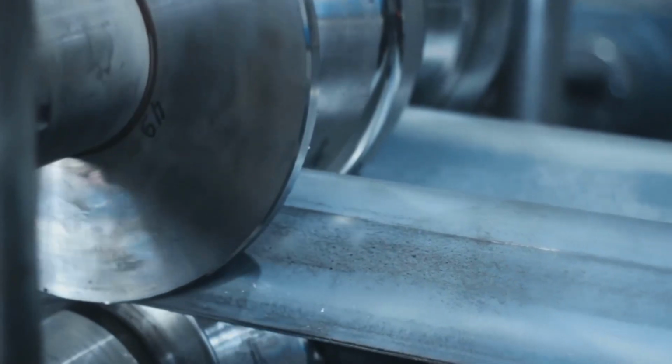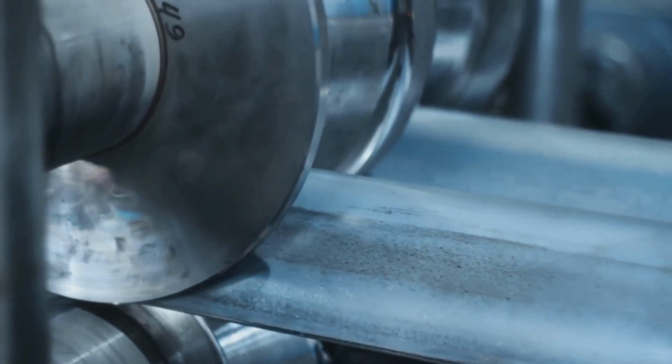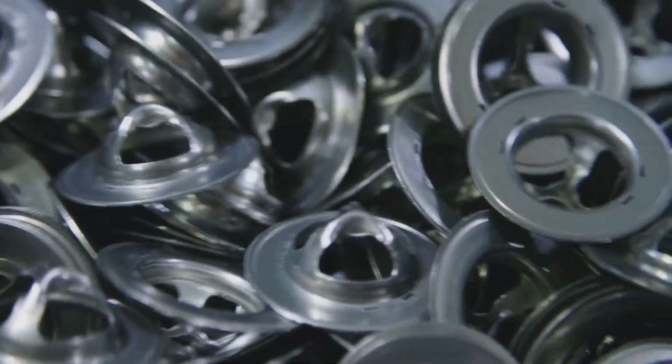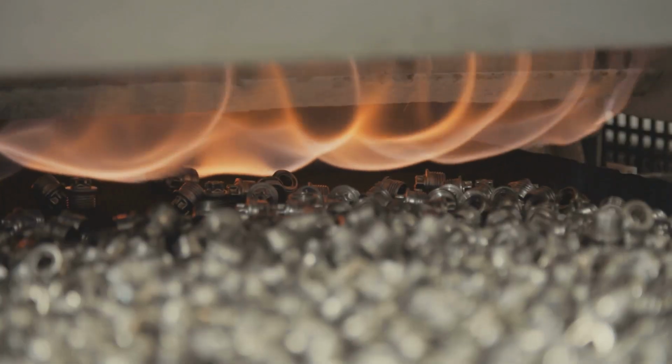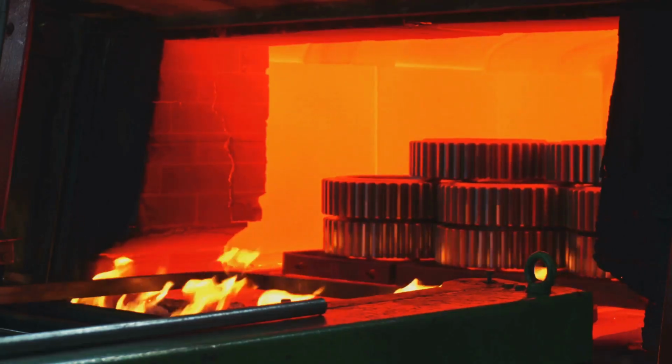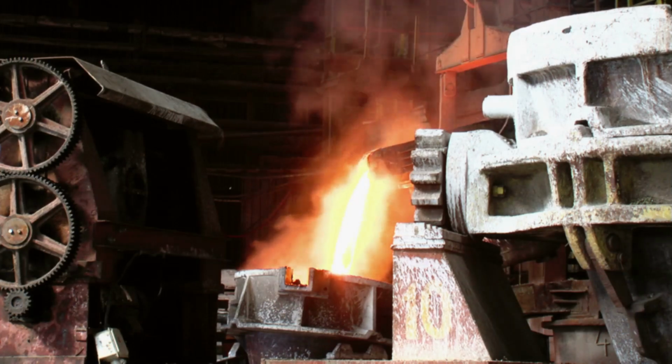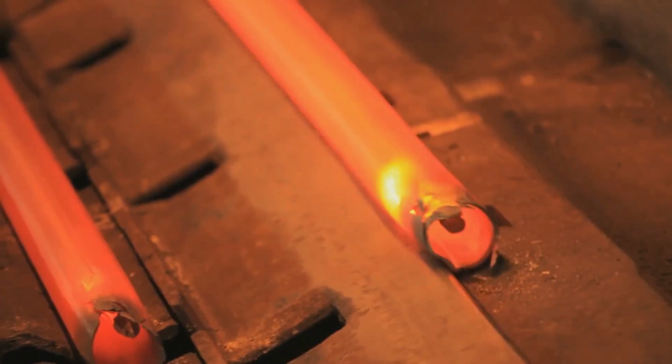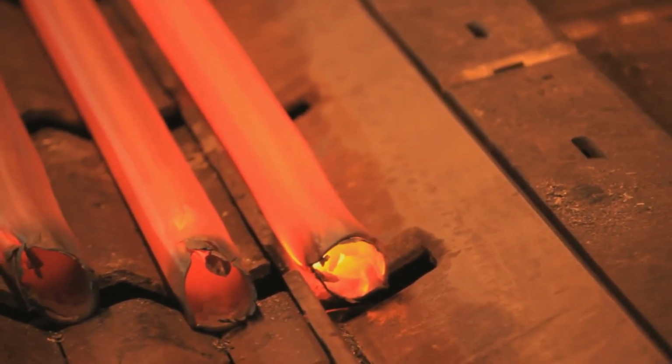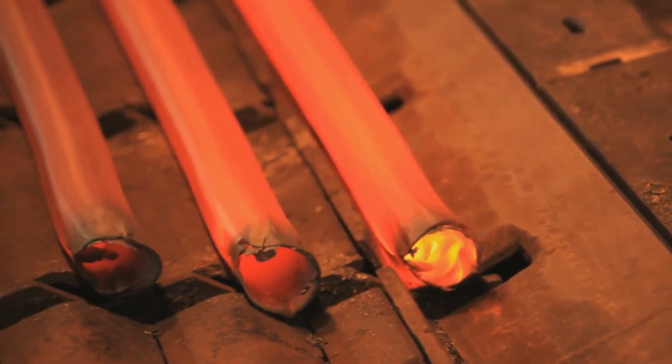Chromium adds a protective shield, increasing resistance to rust. Nickel adds toughness and resilience. Molybdenum improves strength and hardness. Vanadium increases toughness and wear resistance. The beauty lies in the synergy of these elements. Metallurgists fine-tune the steel's properties, creating a custom material for specific problems.